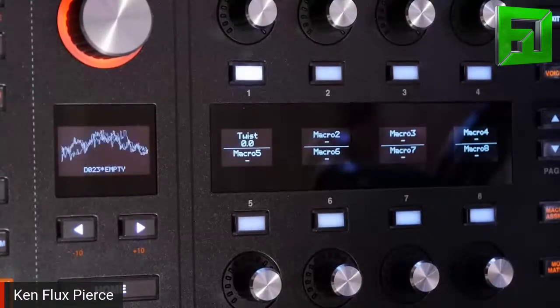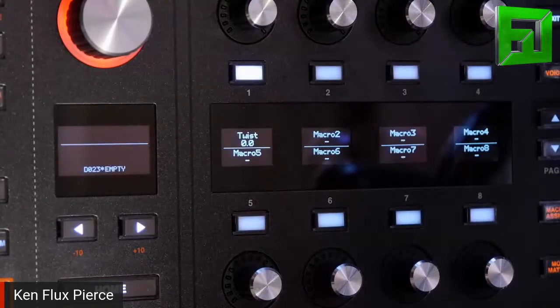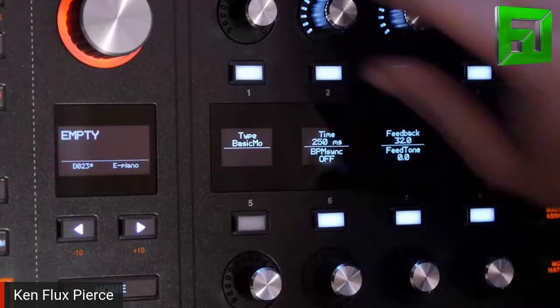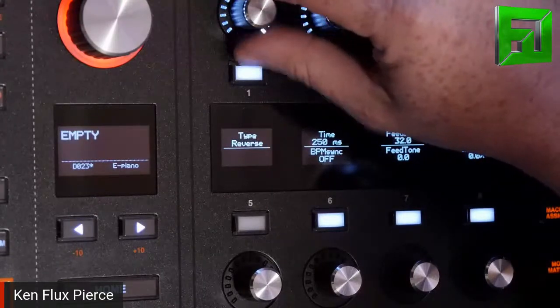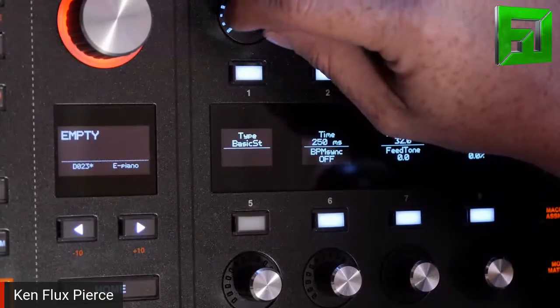Okay, so we're getting some good movement there, and we'll mess with the delay for a second here as well. Now I'm not sure if I want to use the stereo delay or if I want to use the reverse delay on this one.